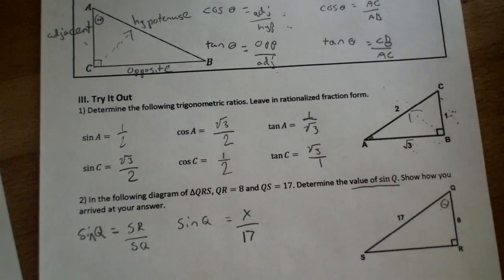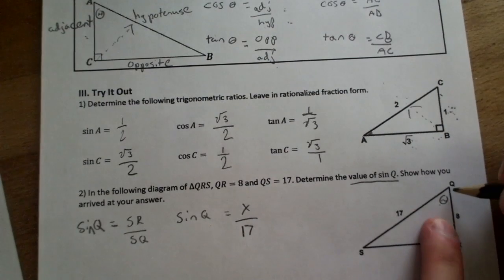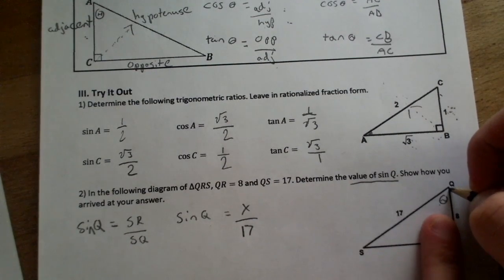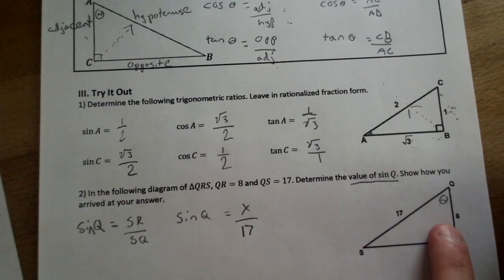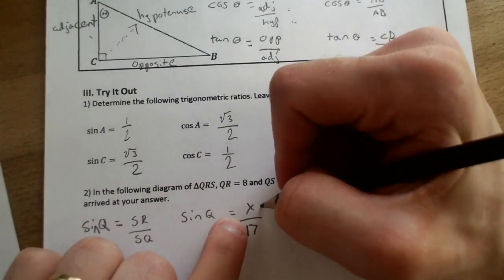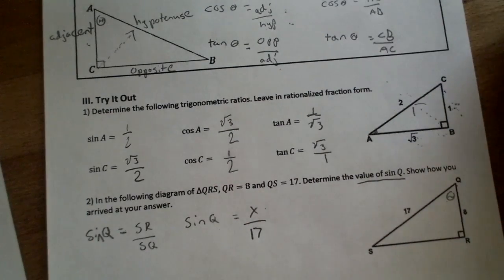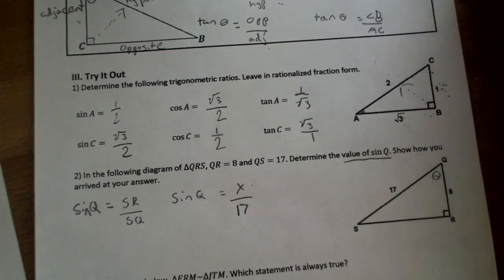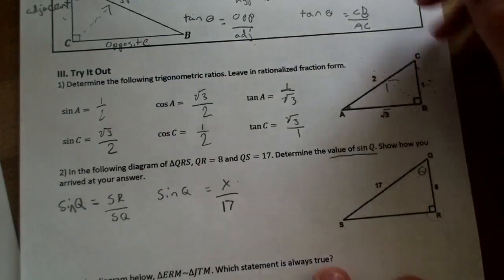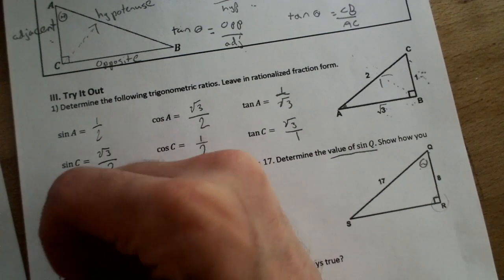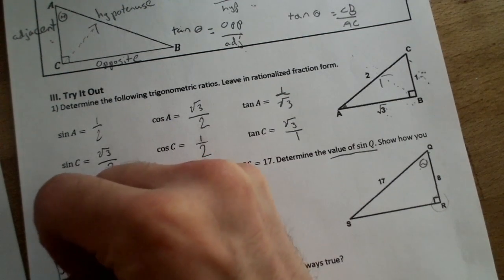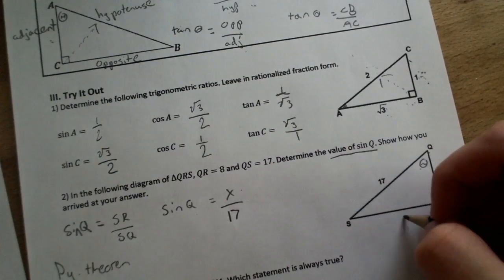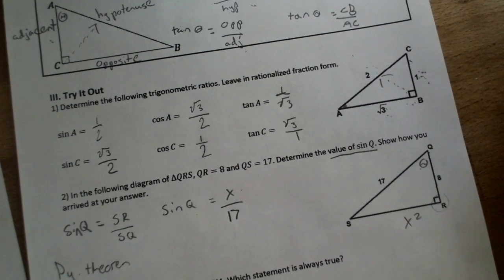All right, so we have unknown variables here. In theory, Q has an actual measurement. Like if we had a protractor, we could go ahead and measure our angle there. But since we don't have the measure and we don't know the value of x, we're kind of stuck. There is another way that we can technically find out the value for SR. In this particular example, we do have a right triangle, so we could use our Pythagorean theorem to find the value of our side x.